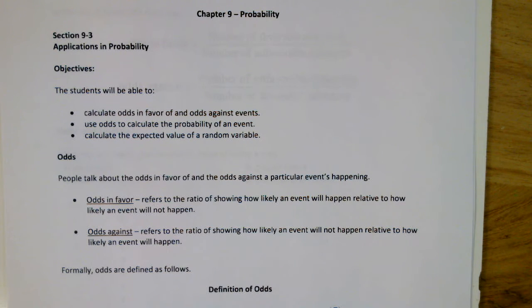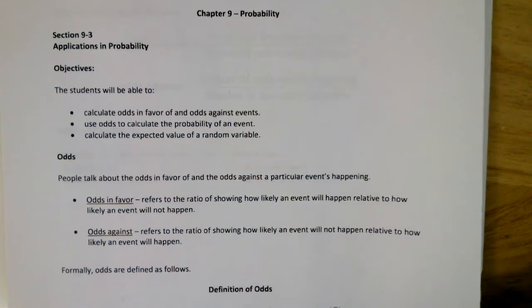Okay, in this video, we'll talk about section 9.3 dealing with applications and probability. The only thing we'll look at is calculating odds in favor of and odds against events. Also, we'll use odds to calculate the probability of an event and also calculate the expected value of a random variable. All right, so we'll begin with what odds mean.